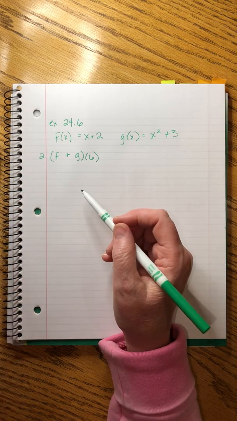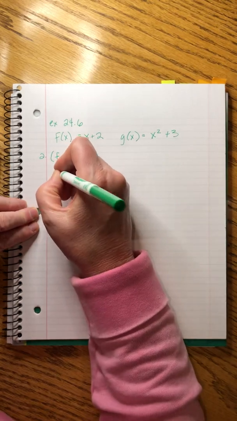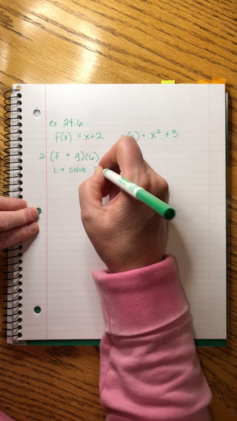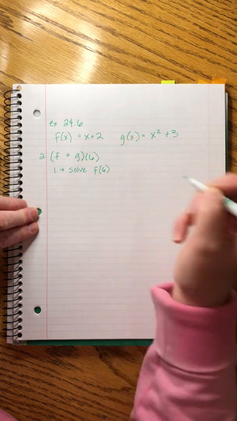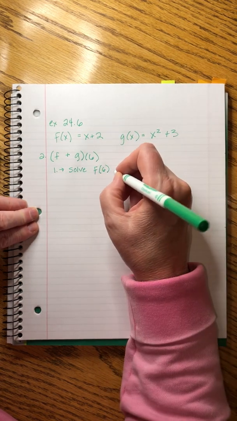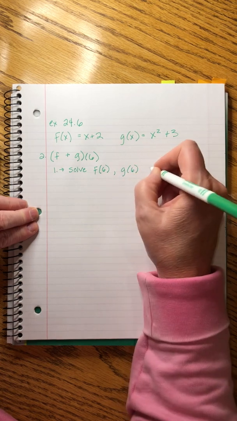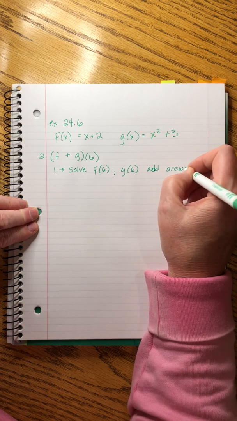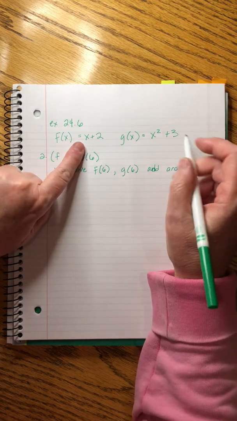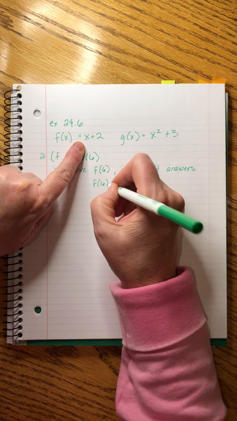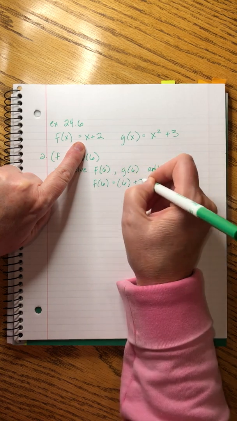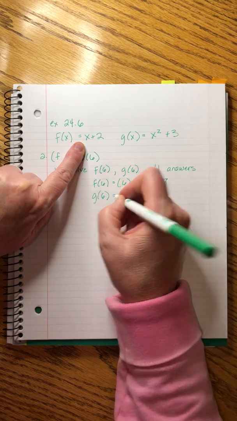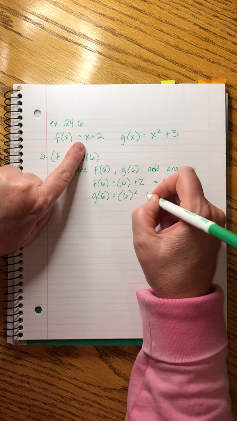Now, there's 2 ways we can do this. The first way is to solve for f of 6 and g of 6, and then add the answers. Let's try that, okay? The f of 6 equals 6 plus 2, which equals 8. The g of 6 would equal 6 squared plus 3.